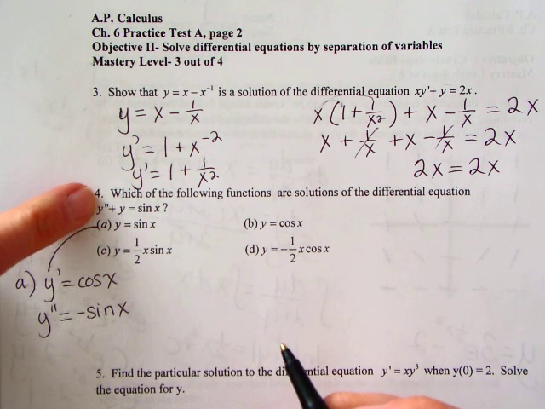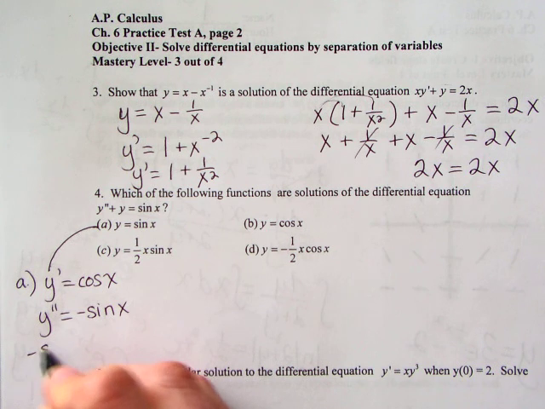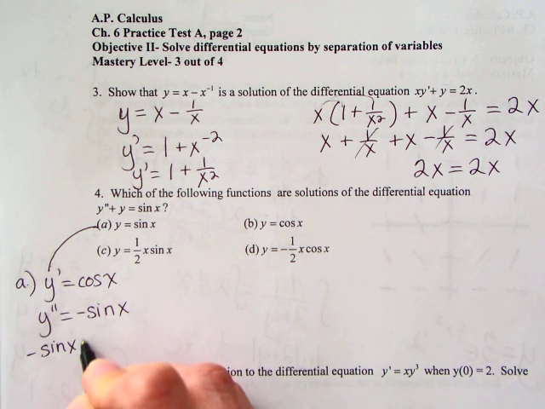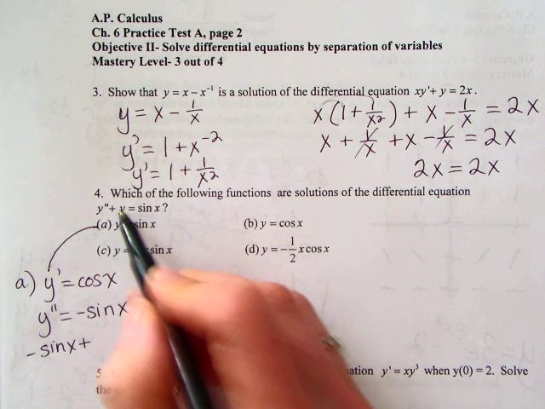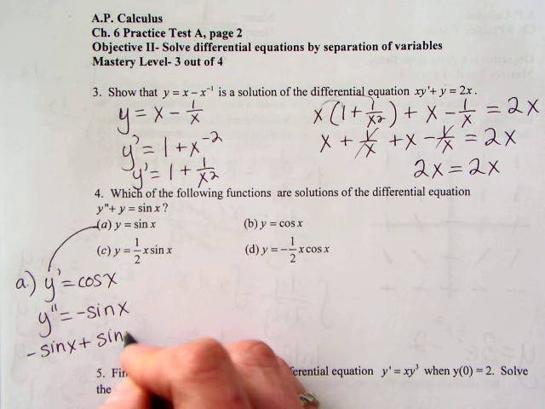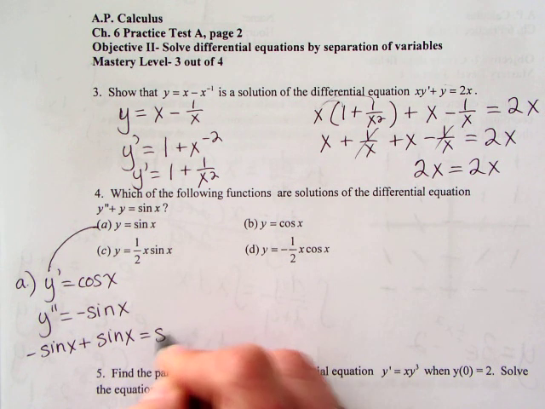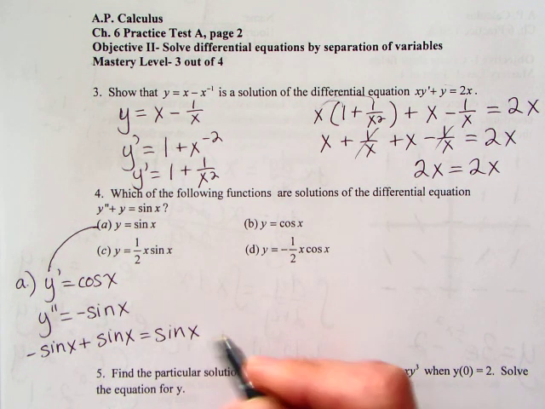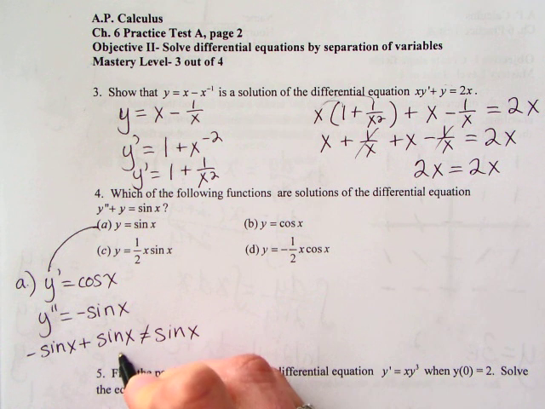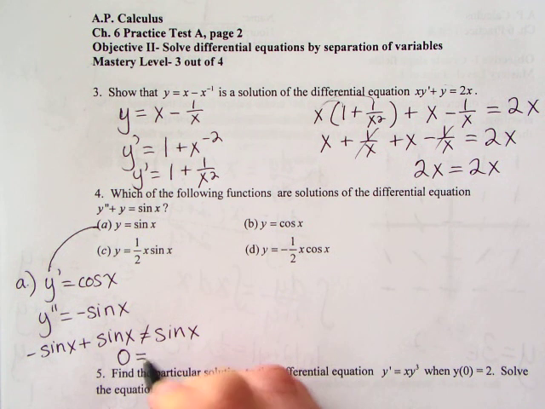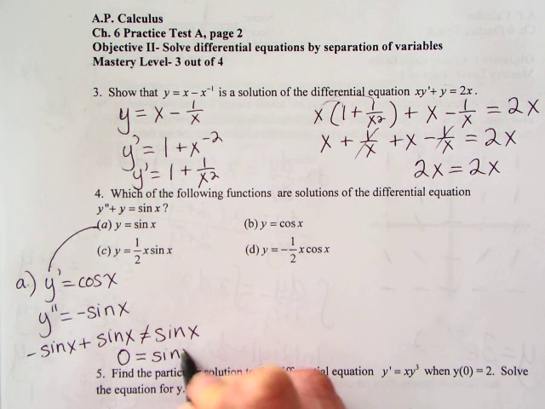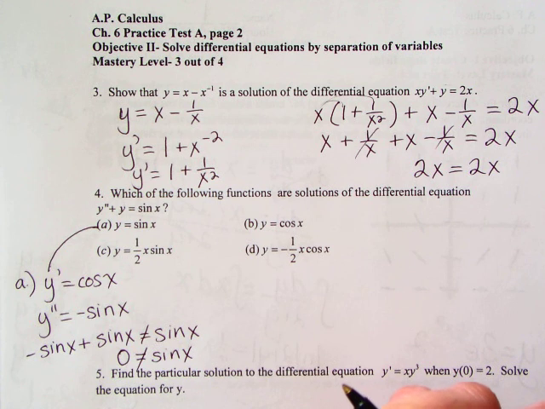All right. So when I plug that in there, it would be negative the sine of x plus, and then I plug the sine in there, sine of x is supposed to equal the sine of x, and that is not true because this would be 0 equals the sine of x, which is not true.